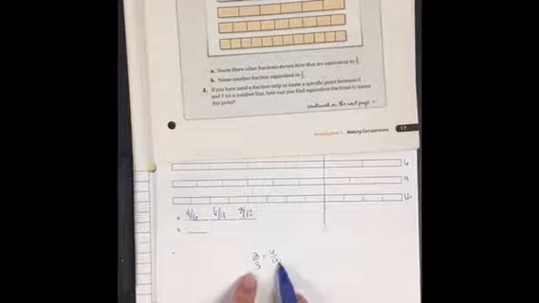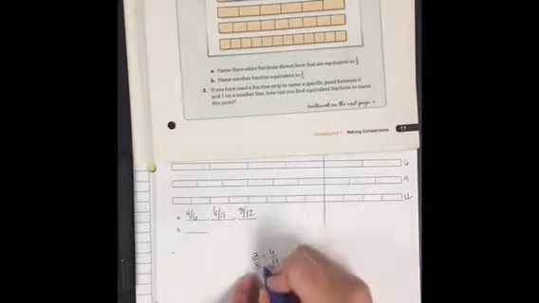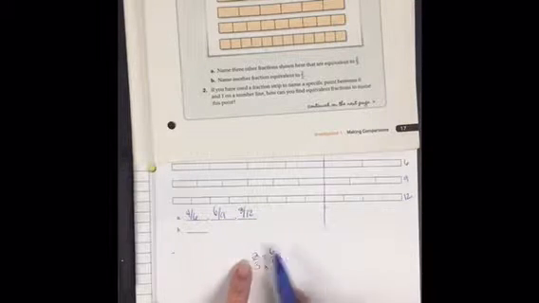B, name another equivalent fraction to 2/3. So can you think of anything else that would have an equivalent fraction to 2/3? Let's look at one of the ones we found. How would you get from 3 to 9? You would multiply by 3. How would you get from 2 to 6?